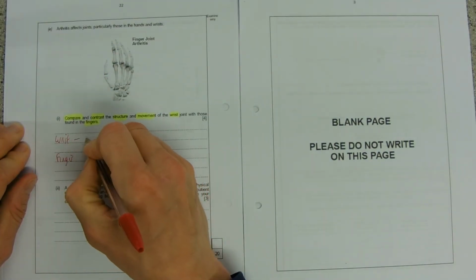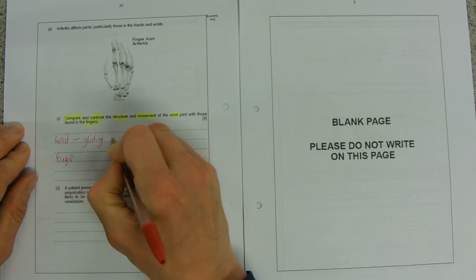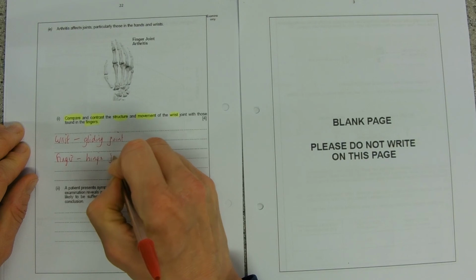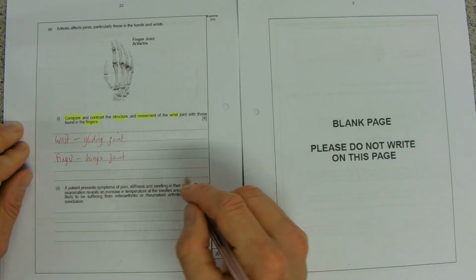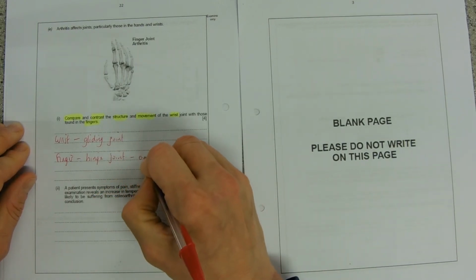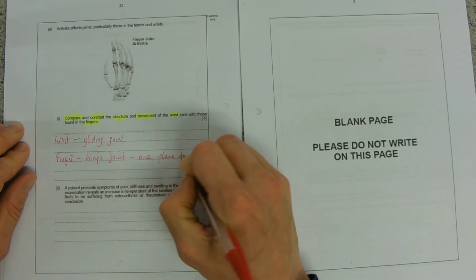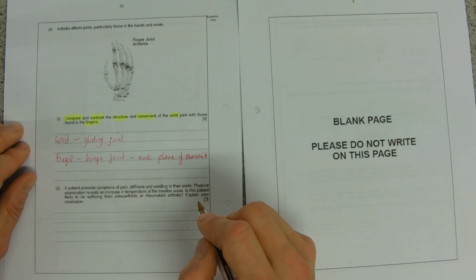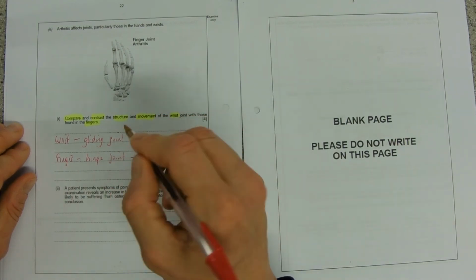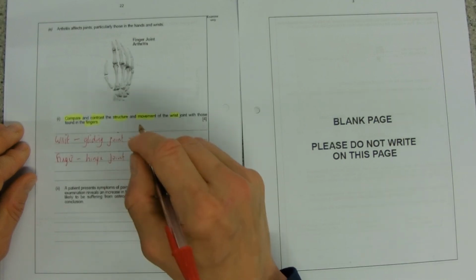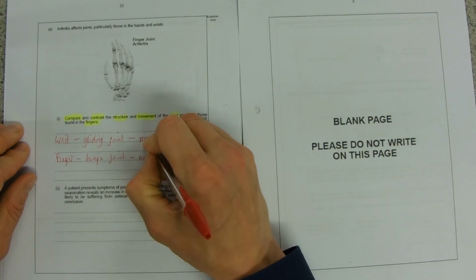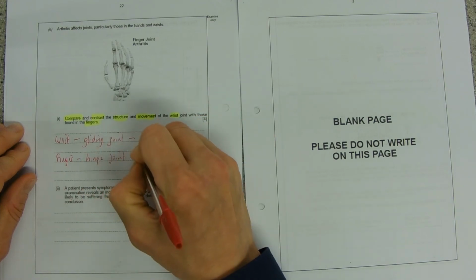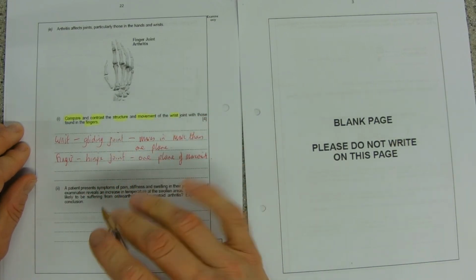So our wrist is a gliding joint, whereas our finger is a hinge joint, and our finger just has one plane of movement. Or words to that effect, just moves up or down, whereas our gliding joint has many, or a wide range of planes, so moves in more than one plane or a range of movements.